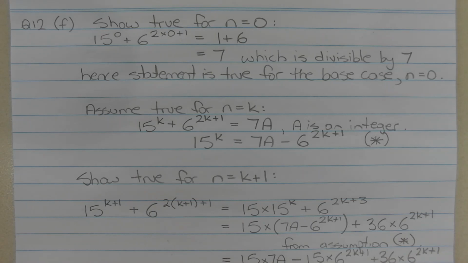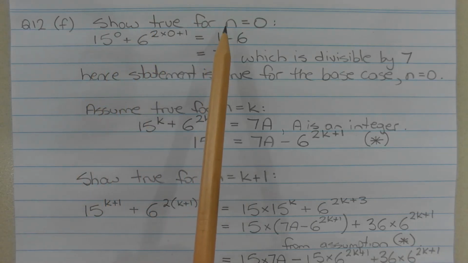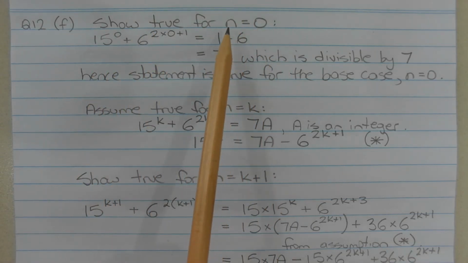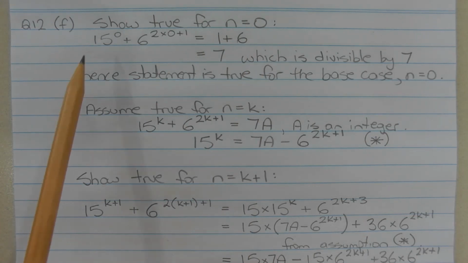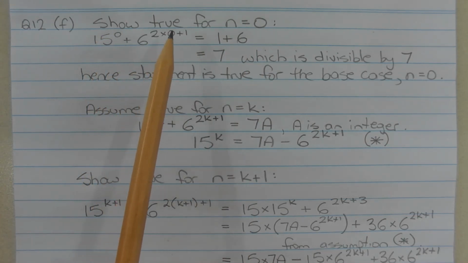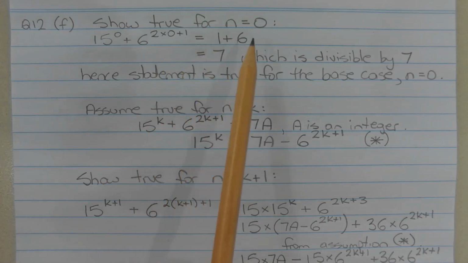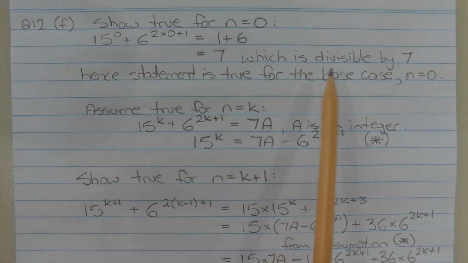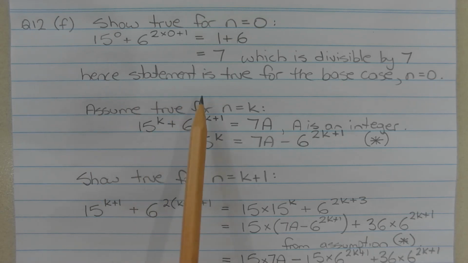The first step is to show that the statement is true for the base case n equals 0. Substituting n equals 0 into the statement, we have 15^0 + 6^(2×0+1) equals 1 + 6 equals 7, which is divisible by 7. Hence the statement is true for the base case n equals 0.